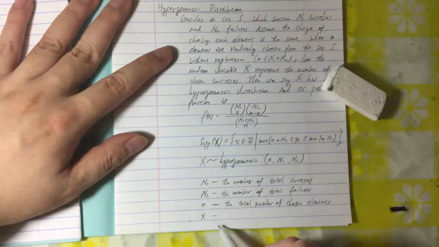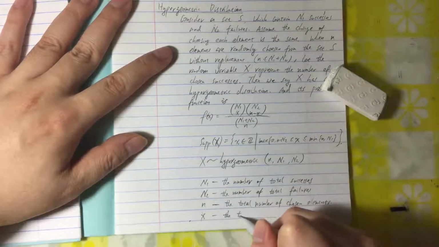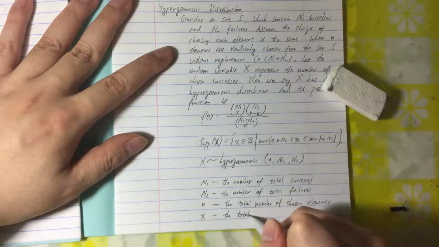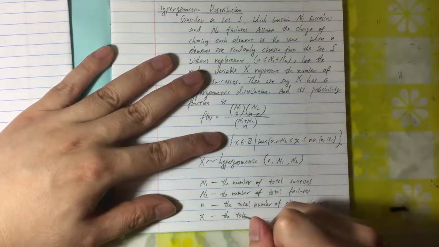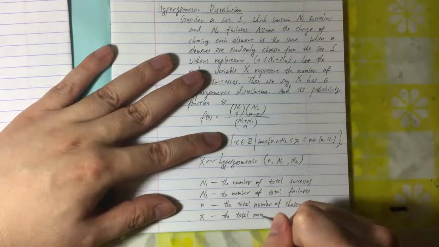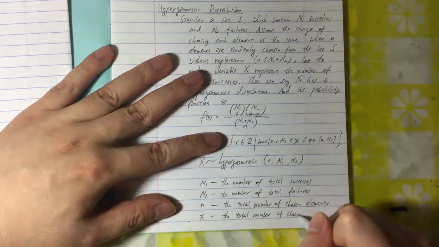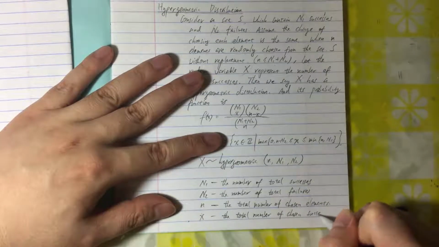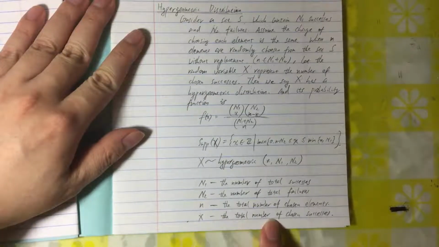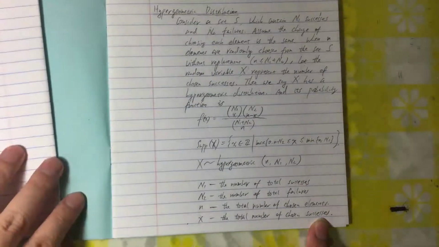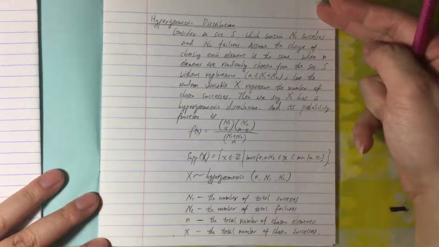Lowercase x represents the total number of chosen successes. This is hypergeometric distribution.